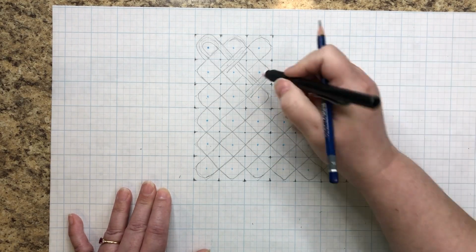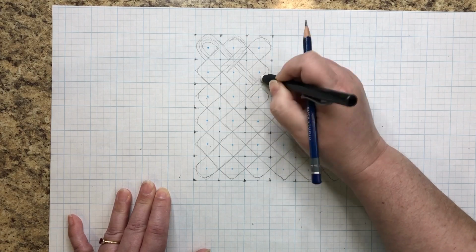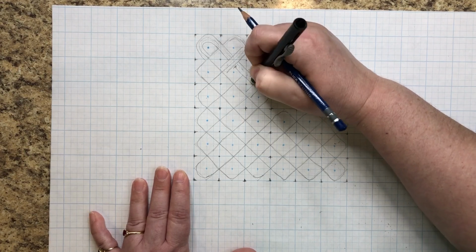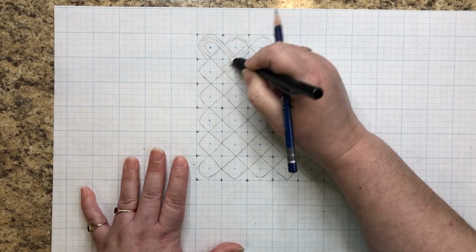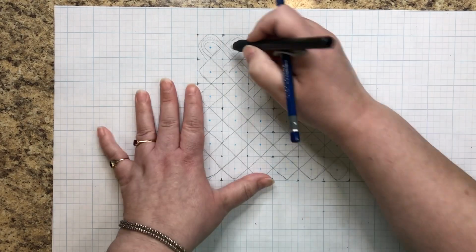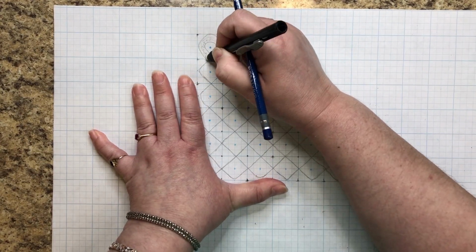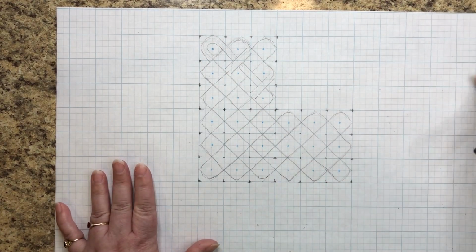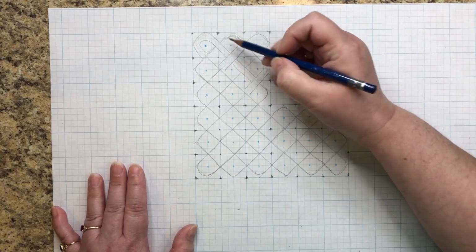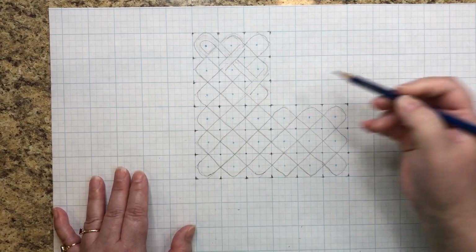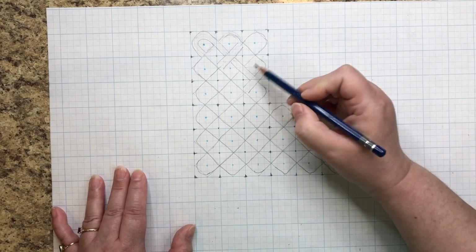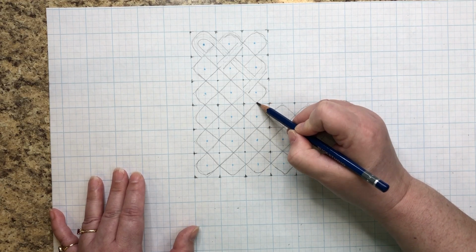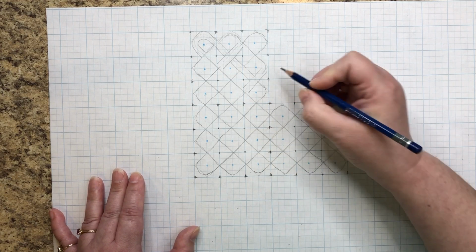Okay. I'm sorry if you can't see the lines. What I think I'm going to do here, just so you can see it, is erase all the extra lines as I go. That way you can actually see what I'm doing. All right. So, over, under, it turns. The next one is going to be over. Okay?